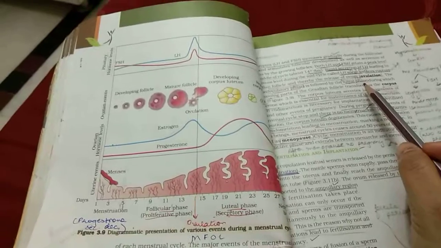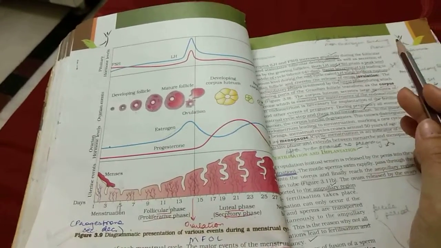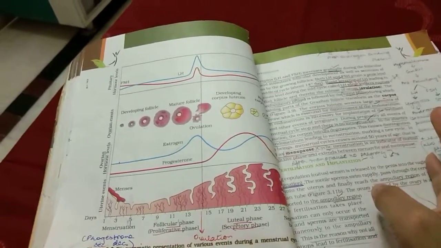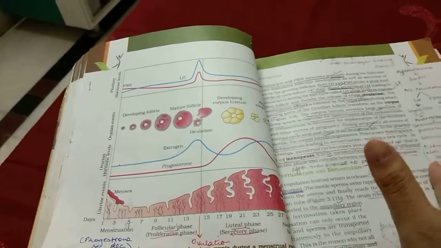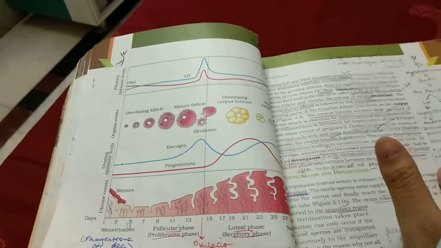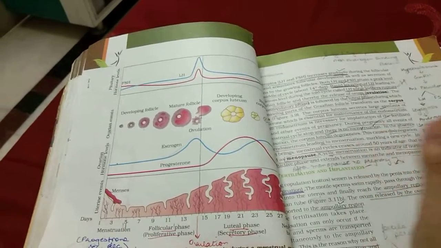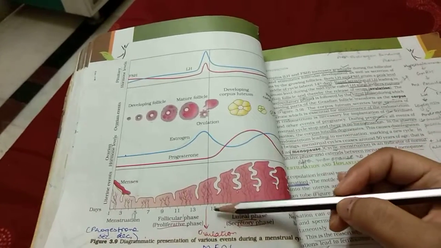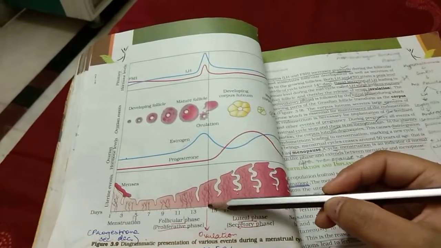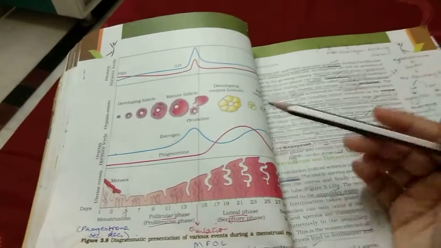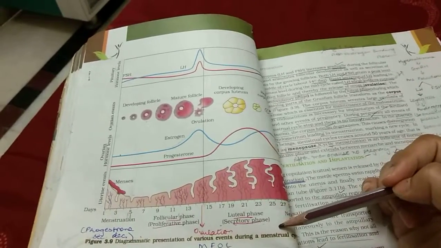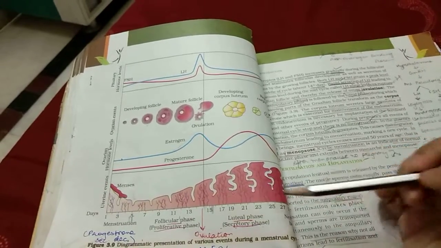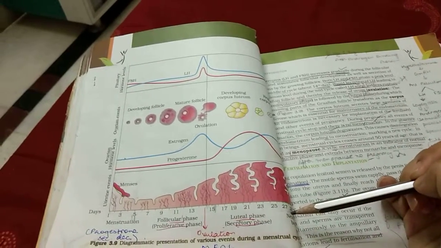Now what is the luteal phase? Again, by the name itself you remember, the luteal phase is about the luteum. So what is the luteum over here? That marks the corpus luteum. What is the corpus luteum? First of all, this occurs after ovulation. This is the last phase. This is also called the secretory phase. It marks from the 15th day onward, this is the luteal phase.